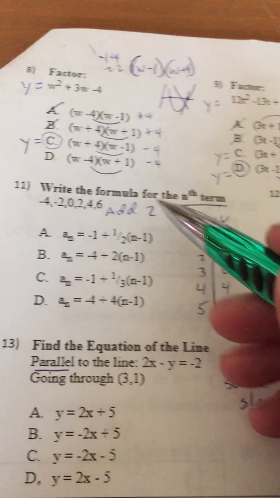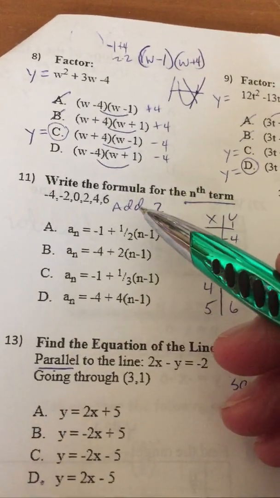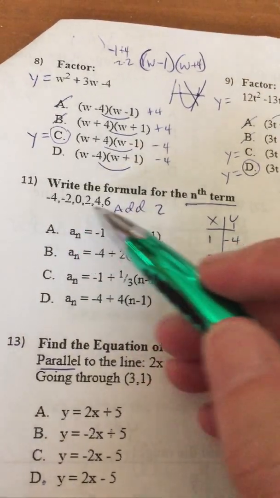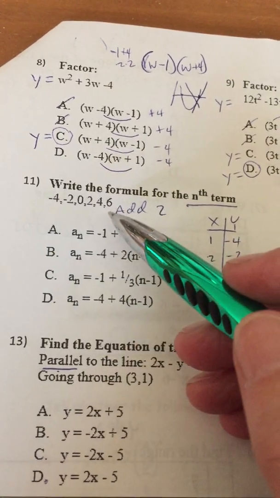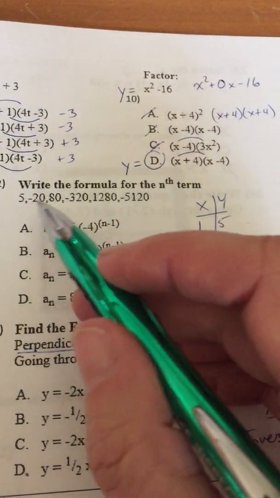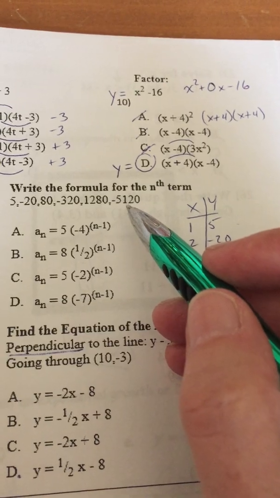Now, it's been a long time since we've done sequences. So I want to remind you, we had two different versions. We had ones that we added or subtracted to get the next one. Those were our arithmetic sequences. And we had sequences where you multiplied to get to the next one, and those were called geometric. So those were in the second unit.